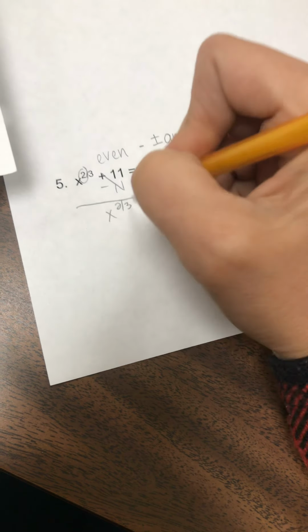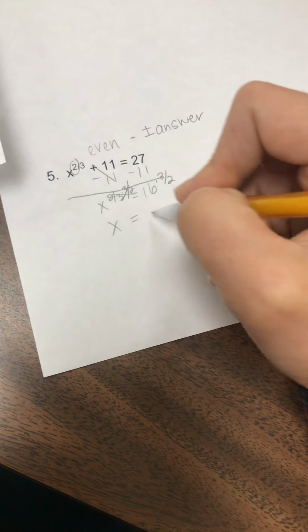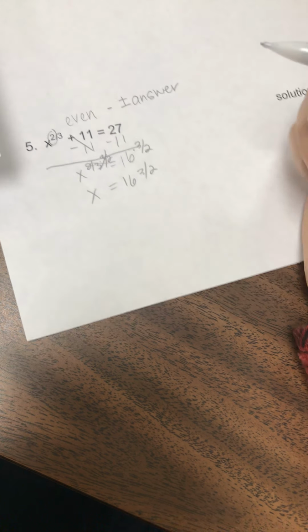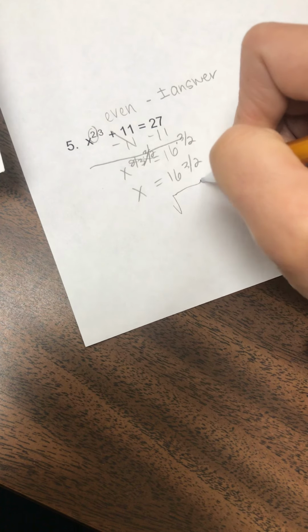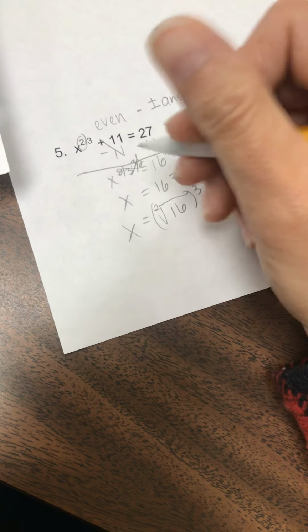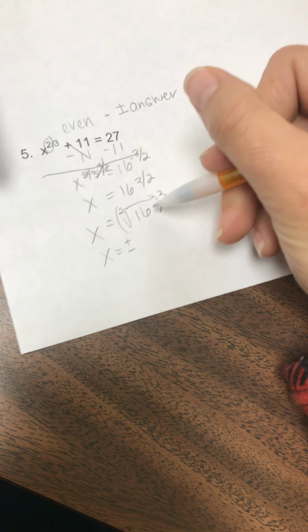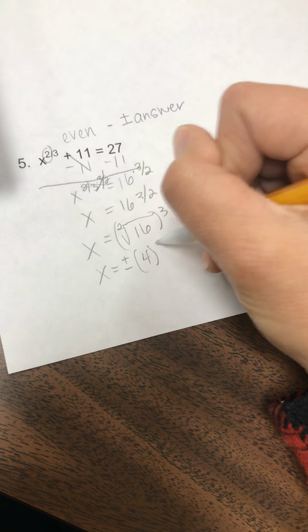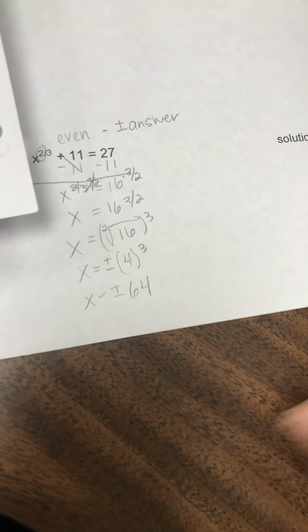So now you can do what? To the 3/2 on both sides. These cancel out, and you're left with x is equal to 16 to the 3/2. Okay, 16 to the 3/2 can be written like this. This is plus or minus now. Remember, we've got to add that to our answer. So the square root of 16 is 4, and it's cubed. So 4 cubed is going to be x is equal to plus or minus 64. Okay, so that's our answer. That's what we get.